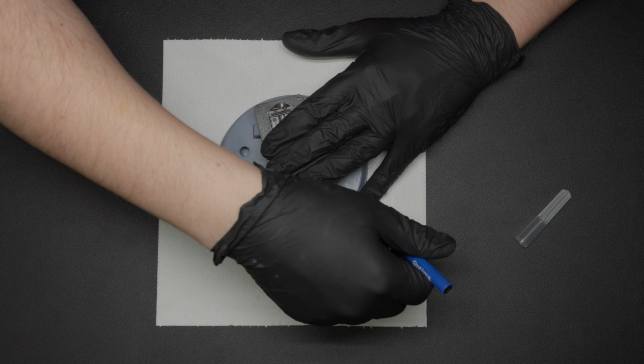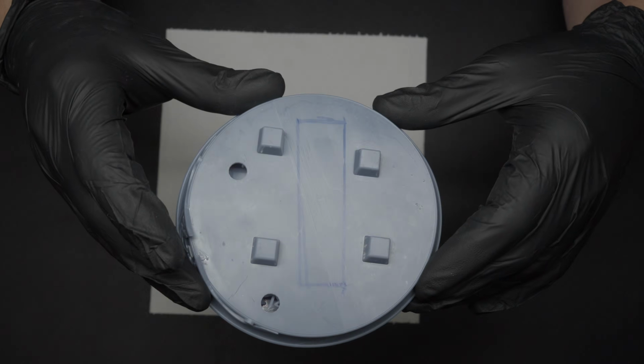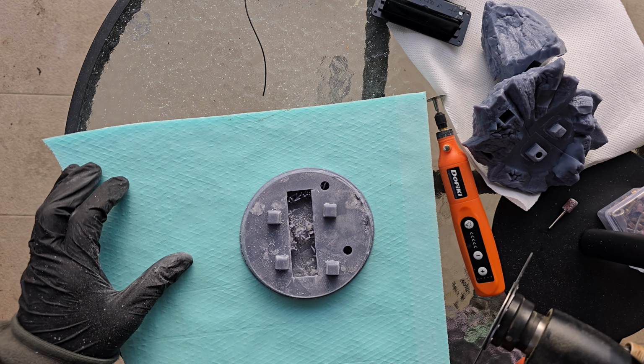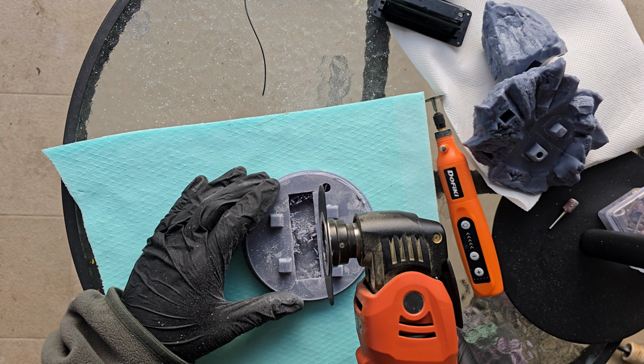Mark the hole that you will need on the battery case. And there will be a lot of dust, so I moved myself to the outside to cut everything.